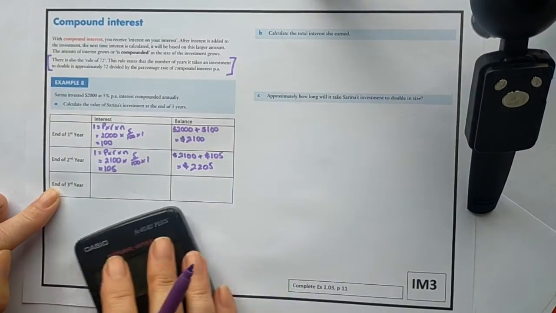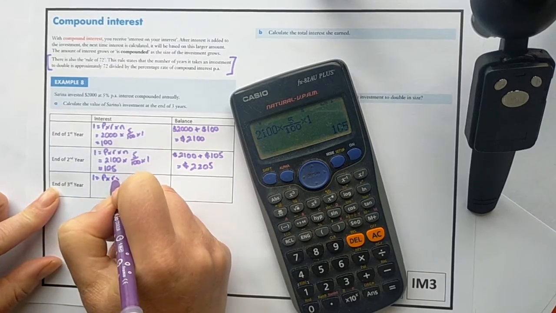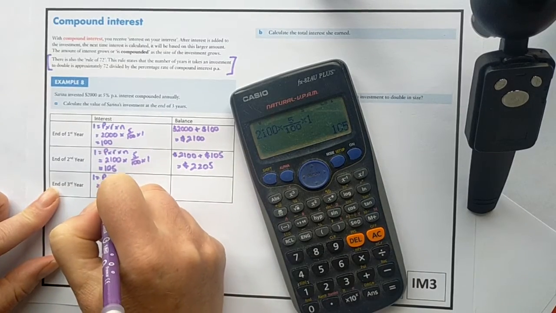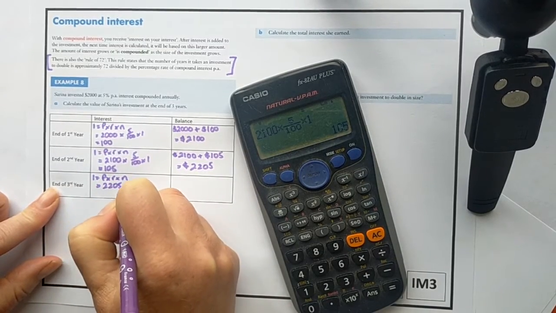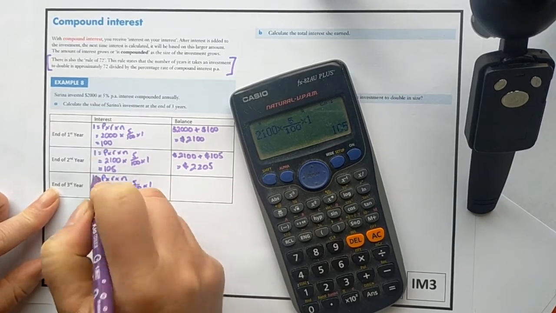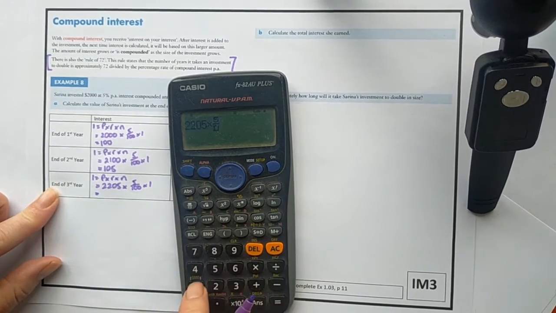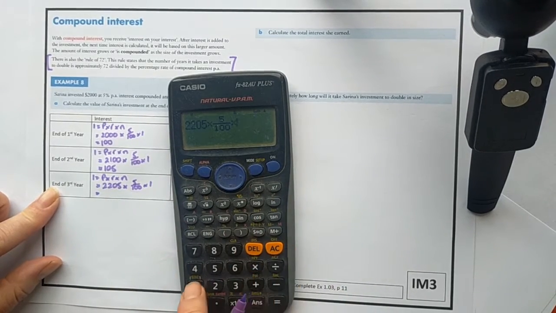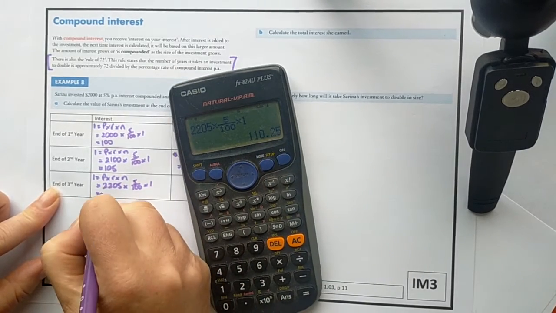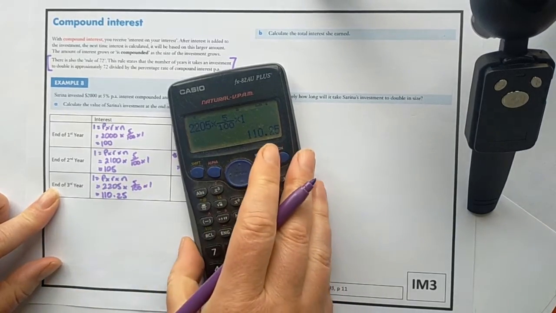Now we look at the third year. So same formula, I equals P times R times N. This time she has $2,205 in her bank account. Still 5%. We're going to pop that in our calculator. And she's earned $110.25 this year.